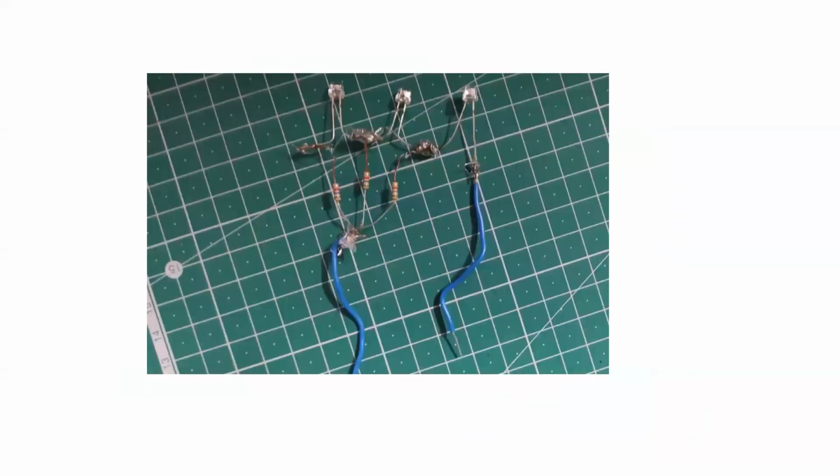Now this is the final design that I have done. I didn't use any PCB. I just soldered all the LEDs using the circuit diagram that we have done as the reference.